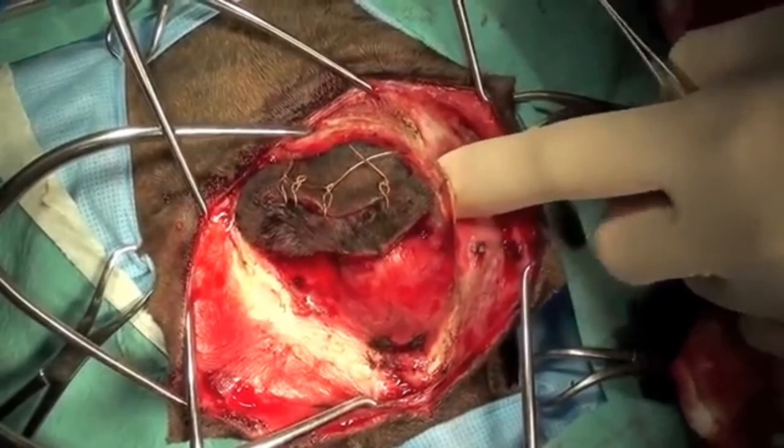Just one touch of the cautery and that's it. Oh, this is a craniotomy, I guess. Yeah, it's a craniotomy. Alright, so you can see it looks like a very invasive procedure, but there's almost no blood bleeding because they're using electrocautery really well.